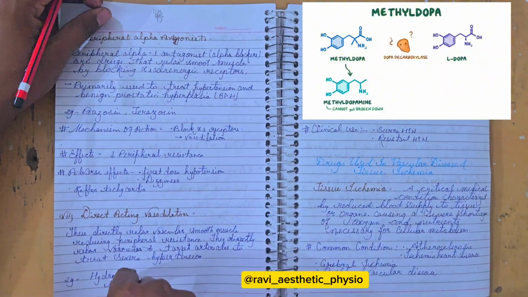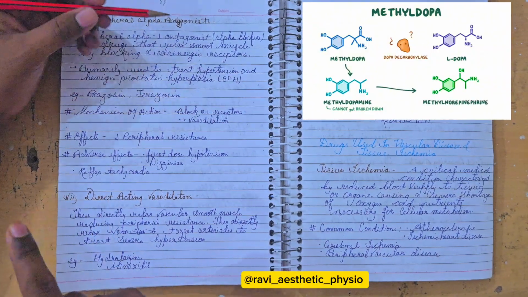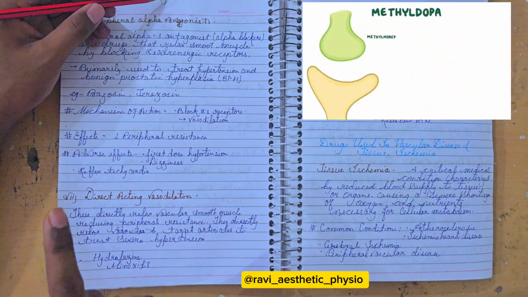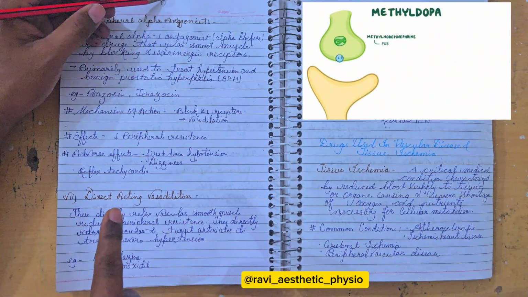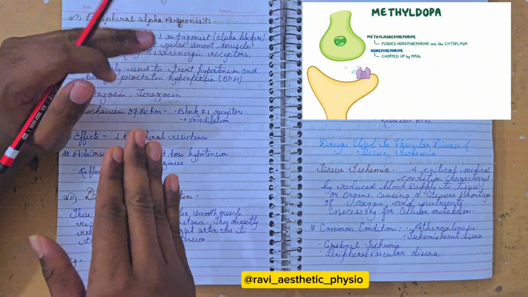So what is the mechanism of action? They block the alpha-1 receptors and increase vasodilation.